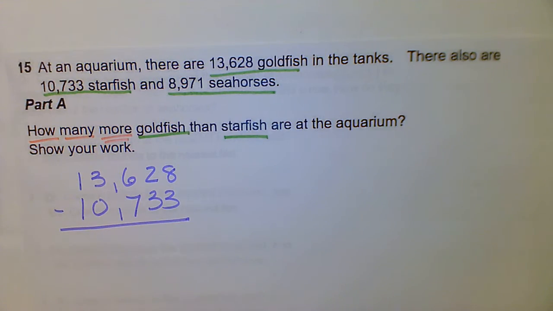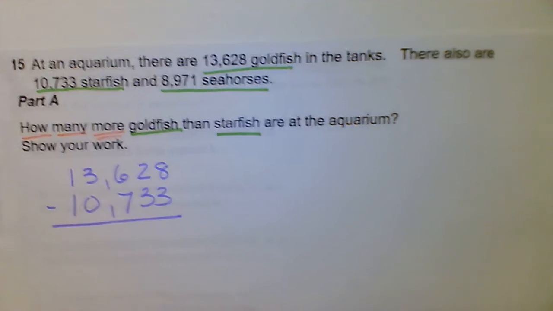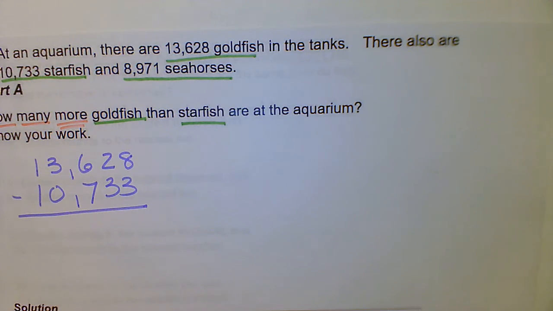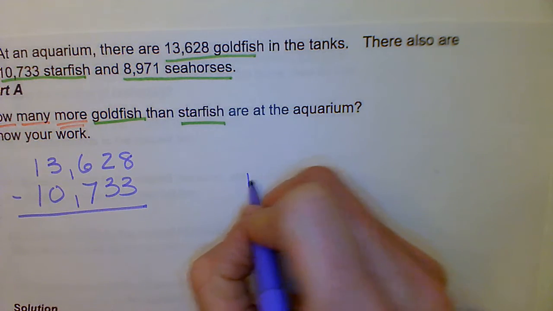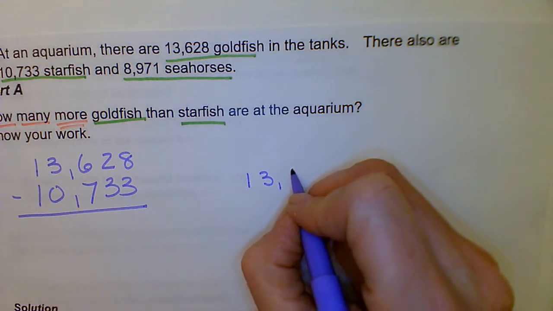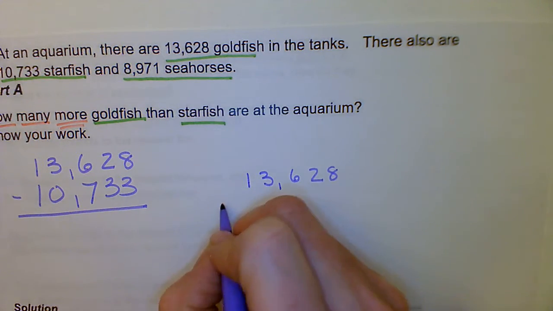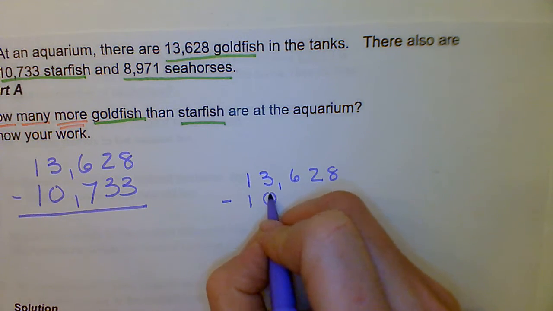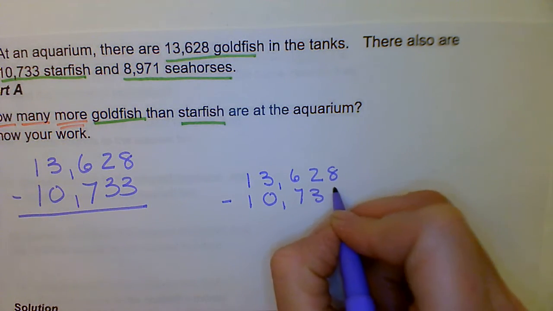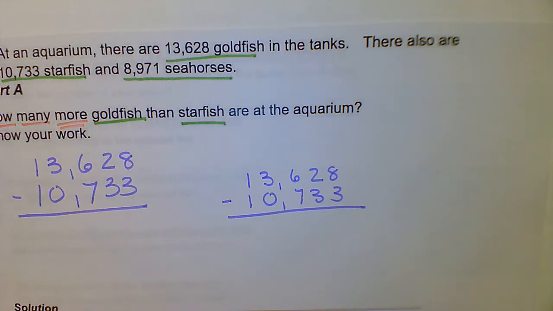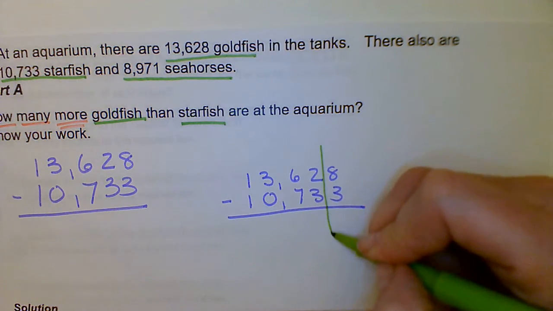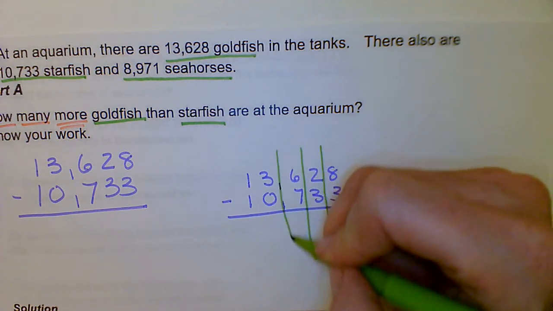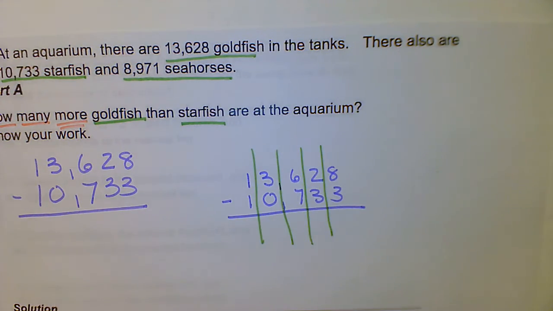I did not leave myself enough room to neatly regroup above it. I'm actually going to go ahead and rewrite this over here on this side because I want to make sure that I have enough room to do a good job with you guys. So 13,628. Now I have enough room above it to do my regrouping. It's really important that you think about these things when you're setting stuff up. Now I have room, and we are good.